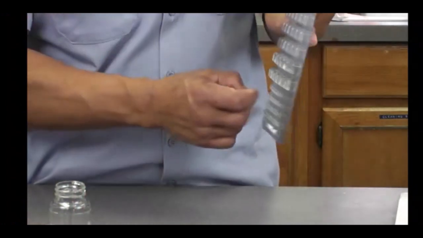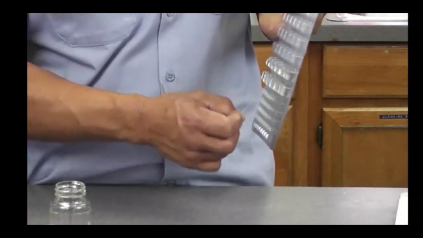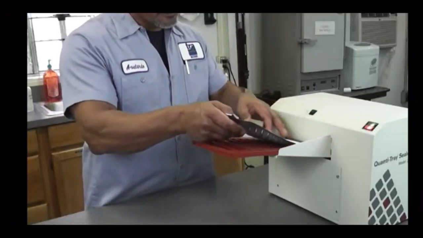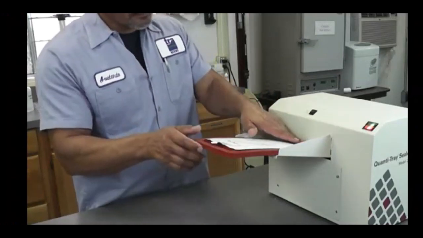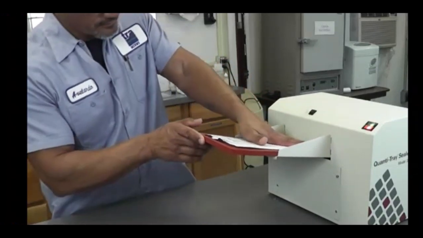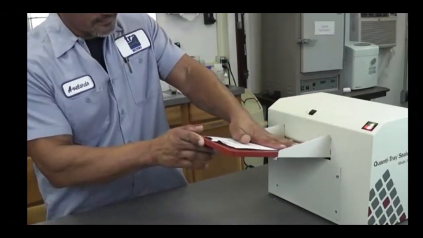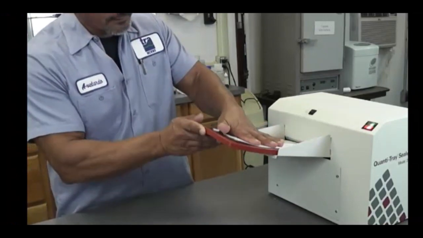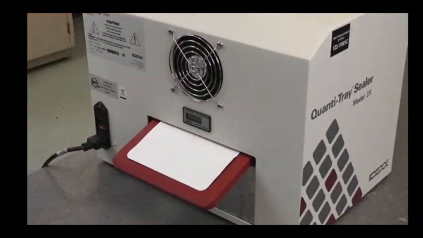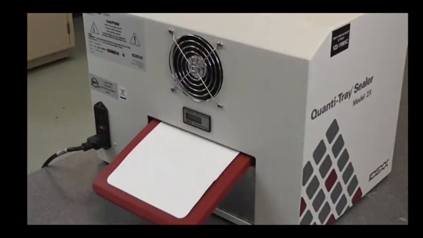Relax your hand to close the tray and tap the bottom of the tray to dislodge all air bubbles from the small wells. Place the Quanti-Tray onto the rubber insert. Align the insert in the sealer. Gently stroke the back of the tray from the bottom to the top to evenly distribute the sample into the wells. Feed the tray into the Quanti-Tray sealer to seal the tray.